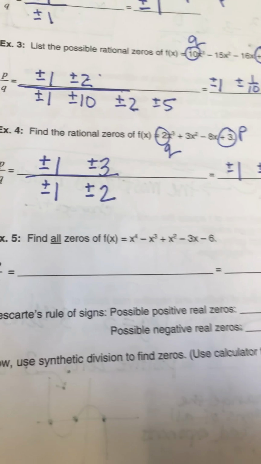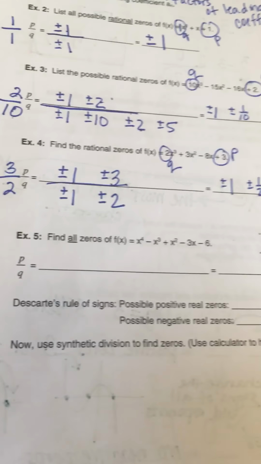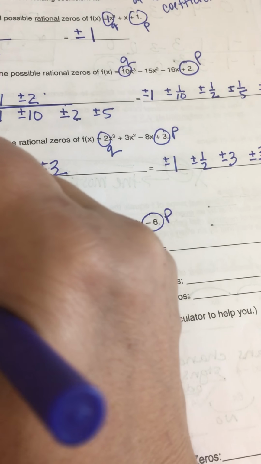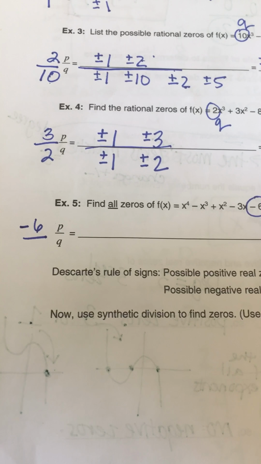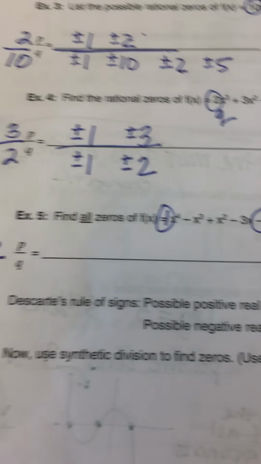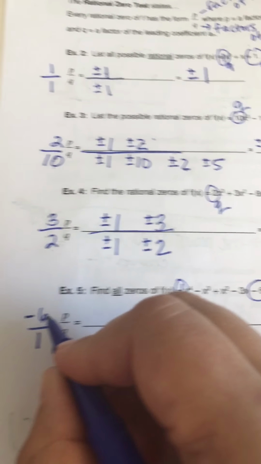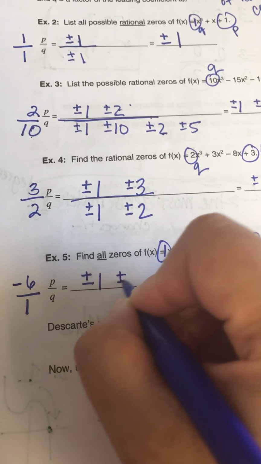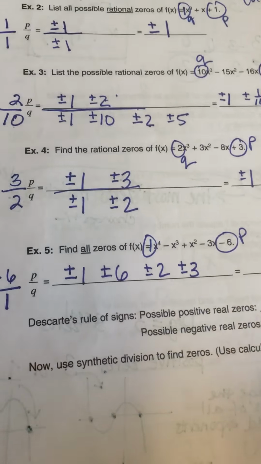Same thing with number 5. Now it doesn't matter if it's a positive or negative, you still do the same exact way as you would the other one. So the P constant is 6, or negative 6, sorry. Q is a 1. Okay, so factors that multiply to a 6, negatives or positive, is plus or minus 1, plus or minus 6, plus or minus 2, plus or minus 3.